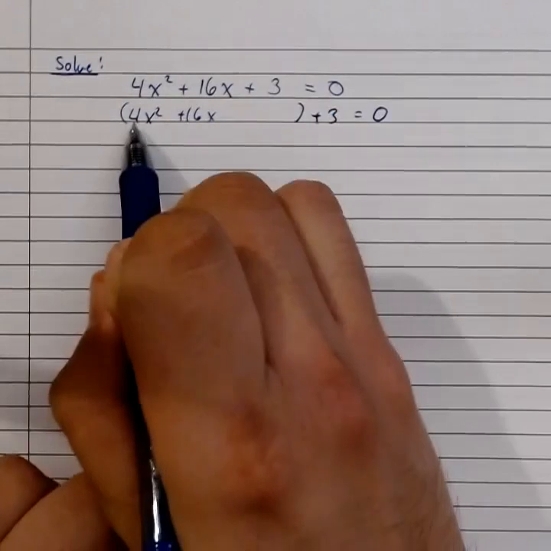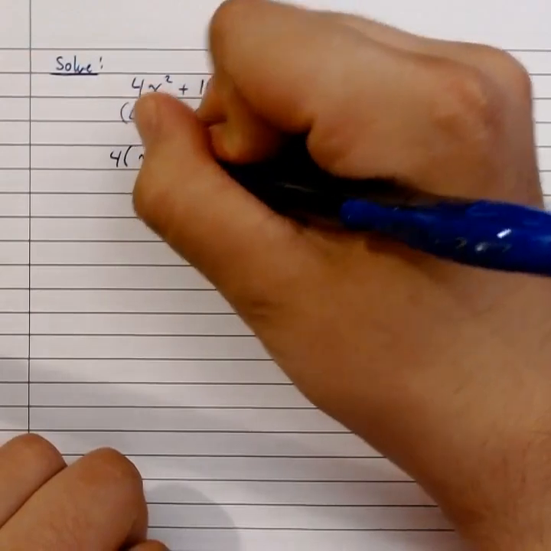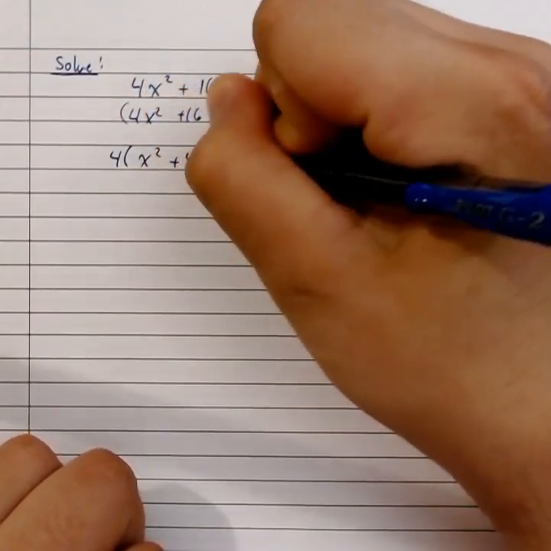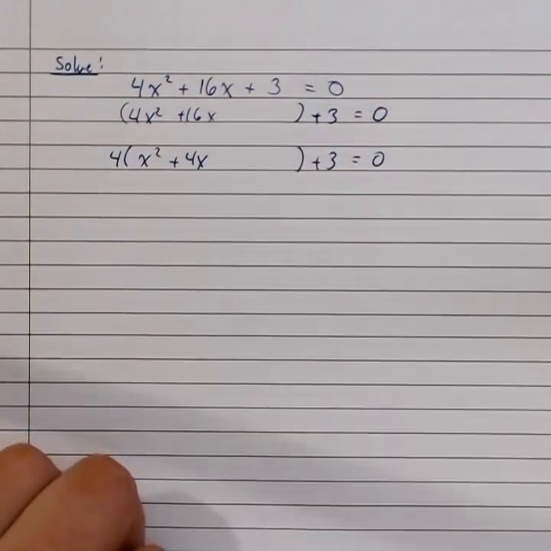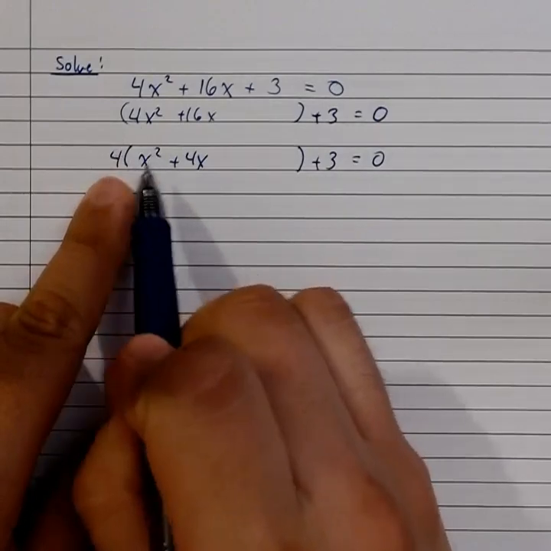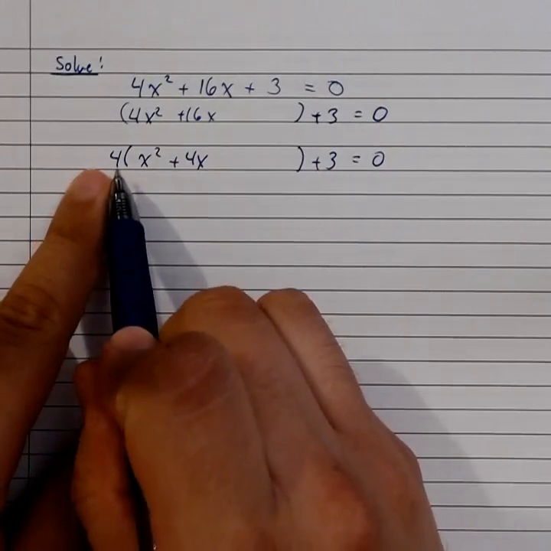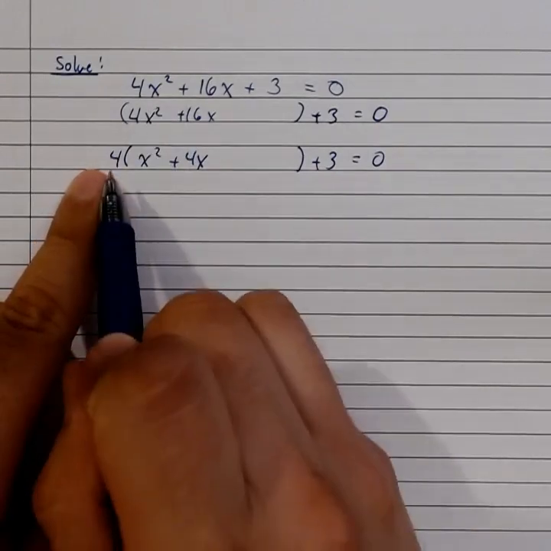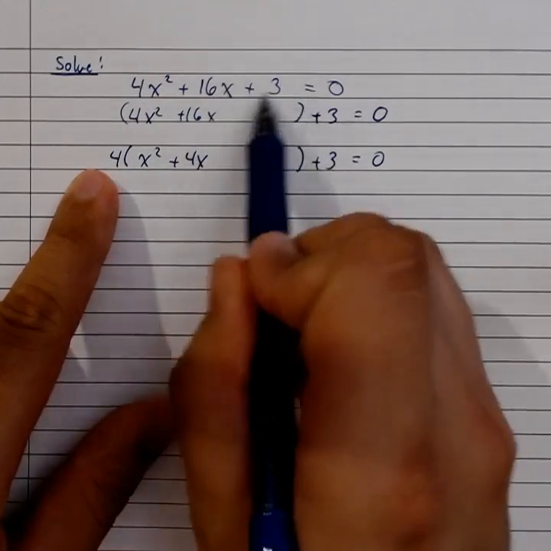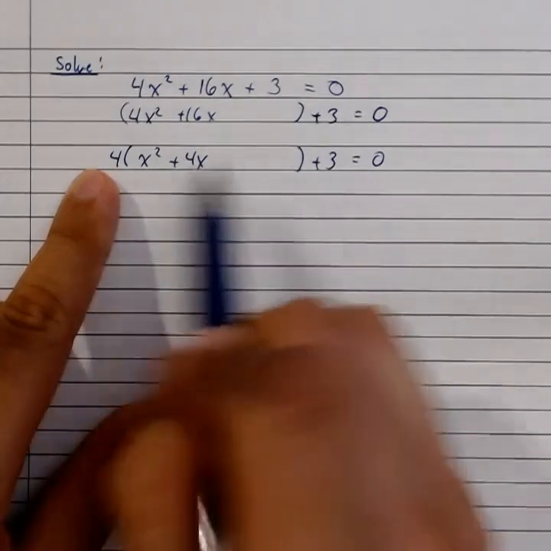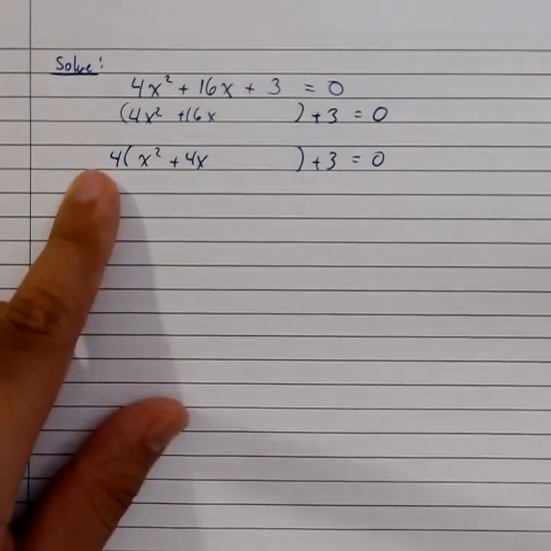I'm going to take that number in front and factor it out. So that's going to be 4 times x squared plus 4x, plus 3 equals 0. And notice that when I factor out the 4, the stuff inside the parentheses is being divided by 4. You can always double check that. Look, 4x squared, fine. 16x, yeah, that's right. On the outside, I have a plus 3, which is that plus 3 there. You can always double check to make sure this is correct if it distributes back out to give you what you started with.